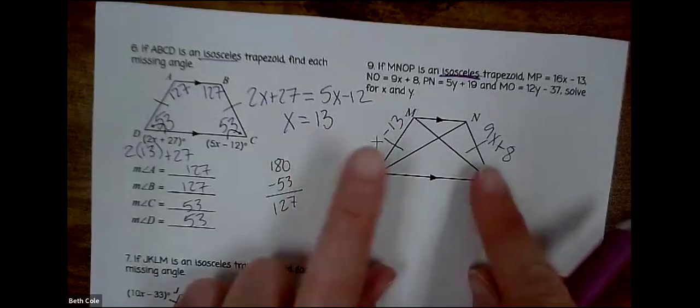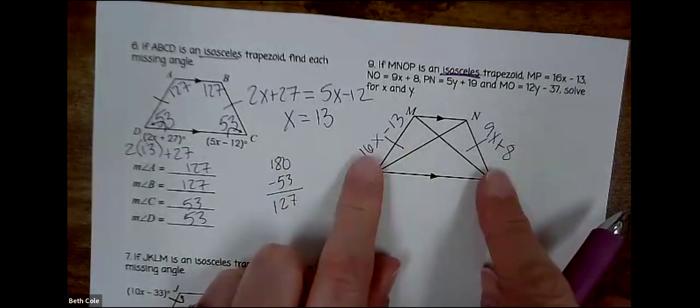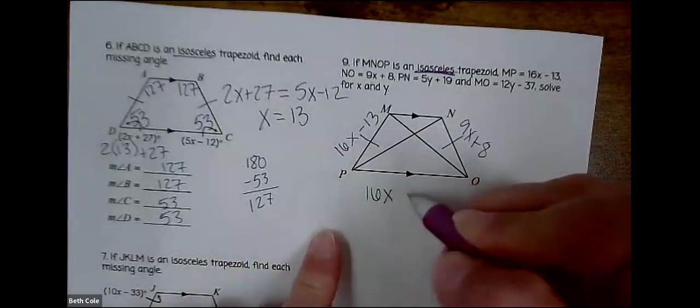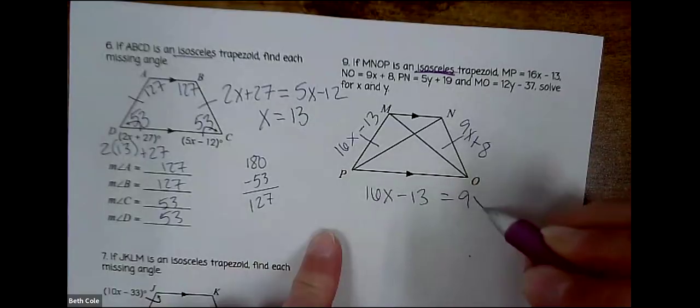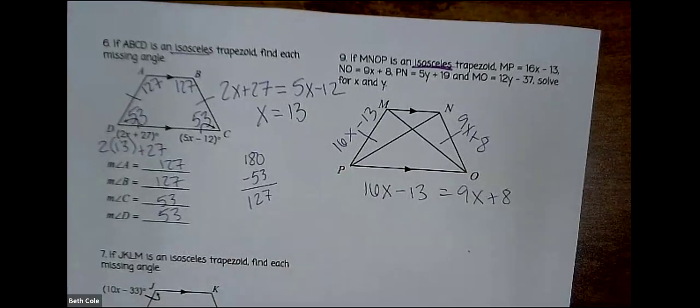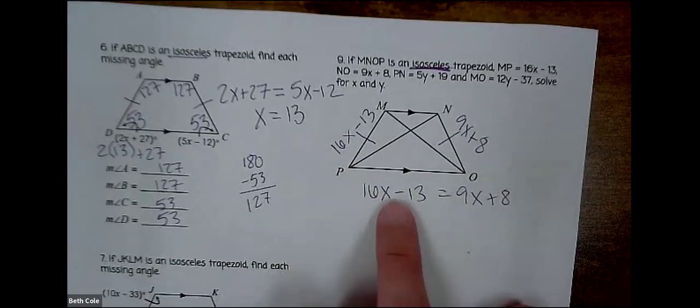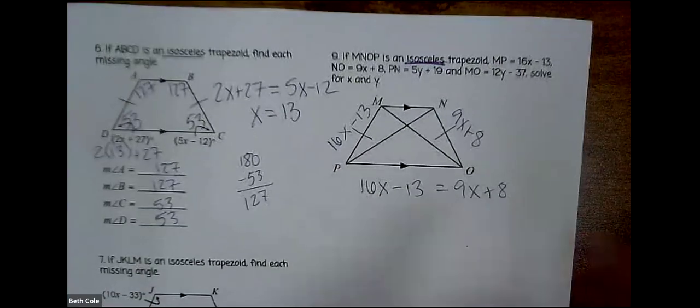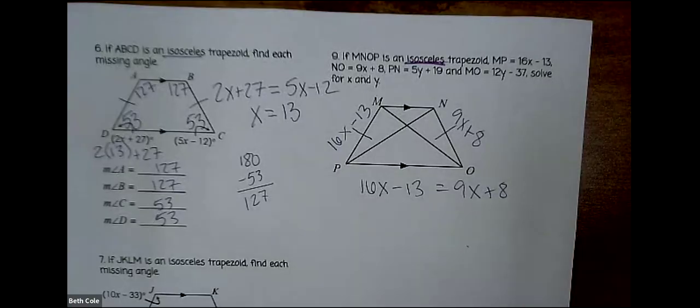Well, what do we know about those 2 sides? They're congruent. Perfect, and good vocabulary. So you would do 16x minus 13 equals 9x plus 8. For the sake of time, I'm not going to go through that, but how would you put it in the calculator? You would put that in the first box, this in the second box, click the intersection. Could you do that? Cool.